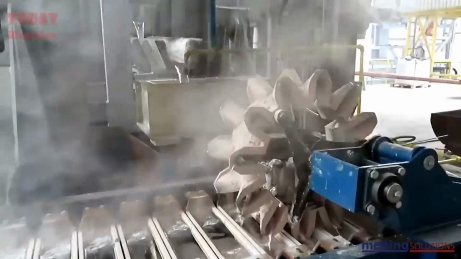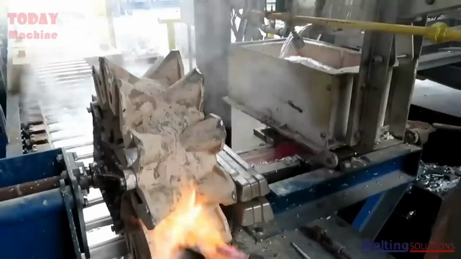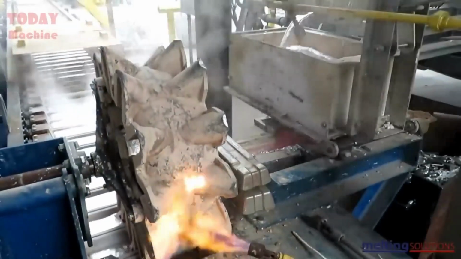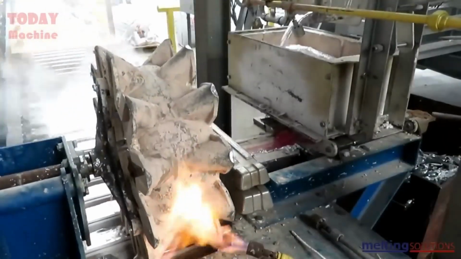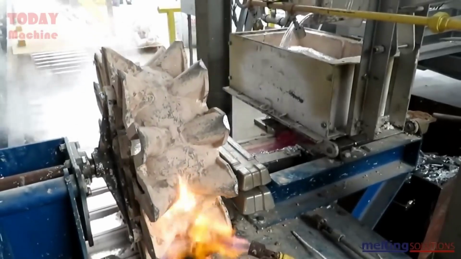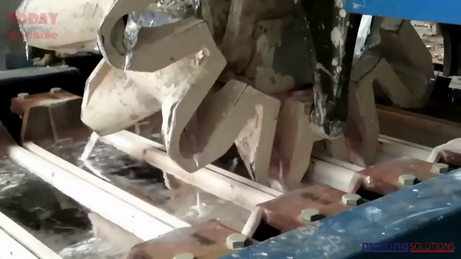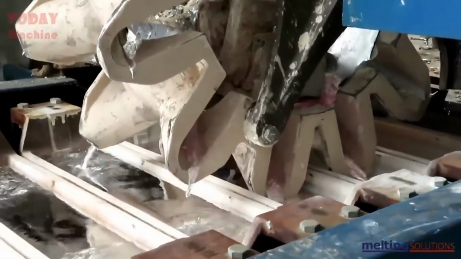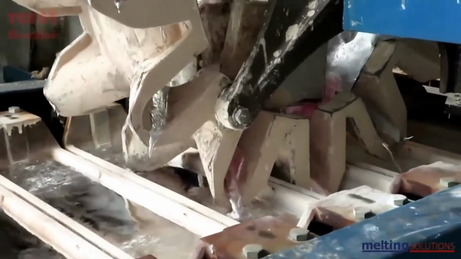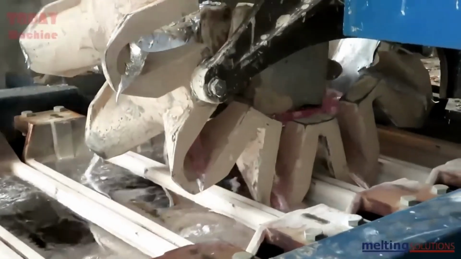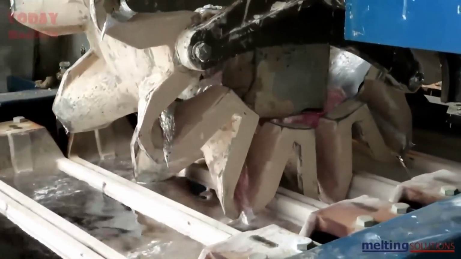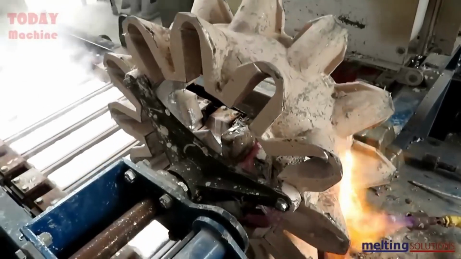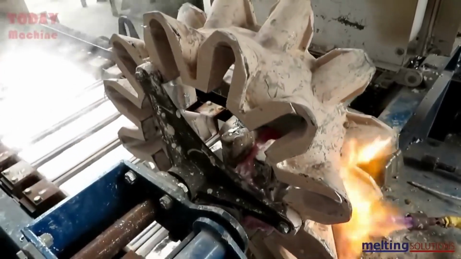Magnetic separators are used to separate ferrous metals from the shredded or crushed material. Powerful magnets attract and extract ferrous materials, such as iron and steel, leaving non-ferrous metals behind. The separated ferrous metals can be sold directly to steel mills or further processed into different forms.